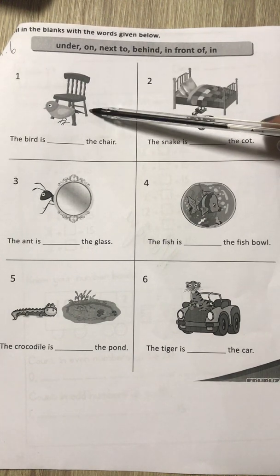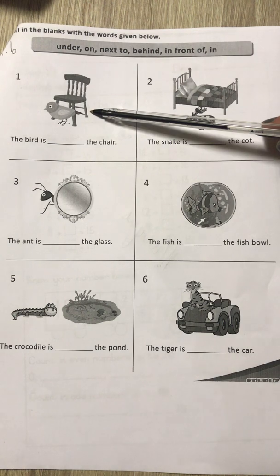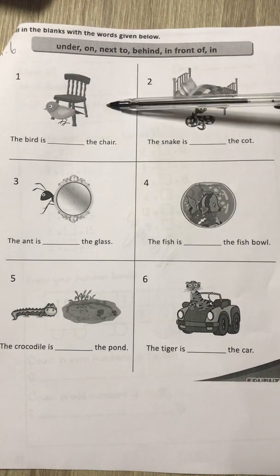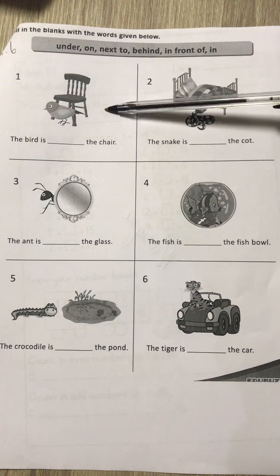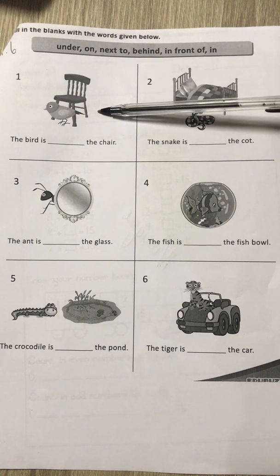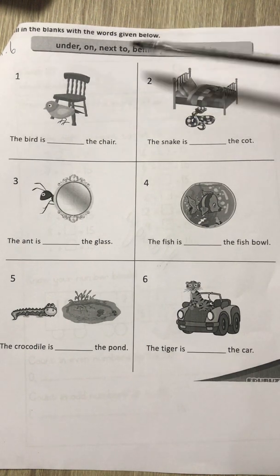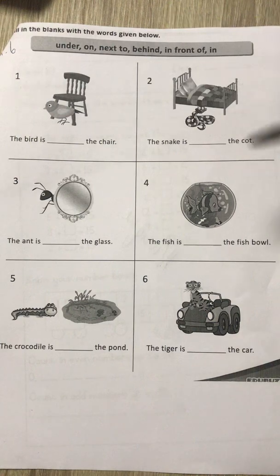Is this bird under the chair? Is this bird on the chair? Is the bird next to the chair? Is the bird behind the chair? Is the bird in front of the chair? Or is the bird in the chair? Choose your correct answer, write it down, cross it out from on top.